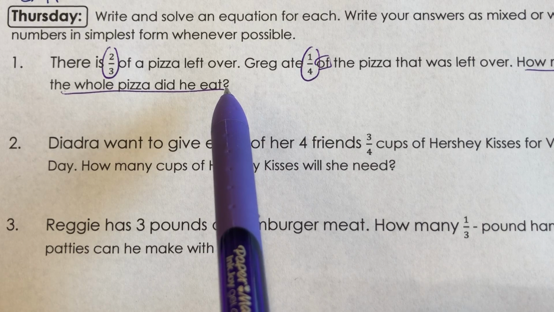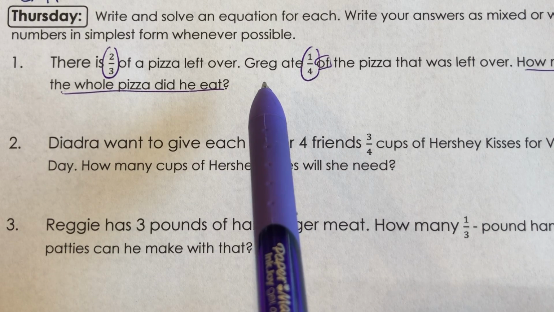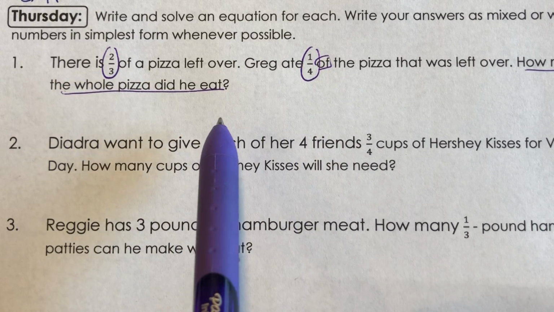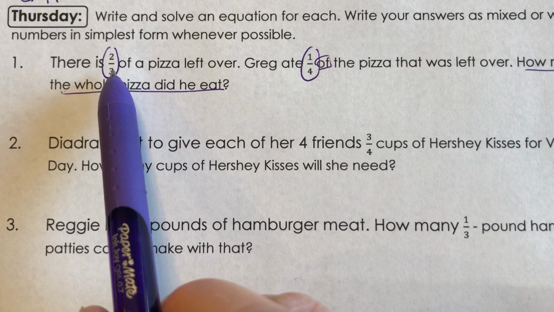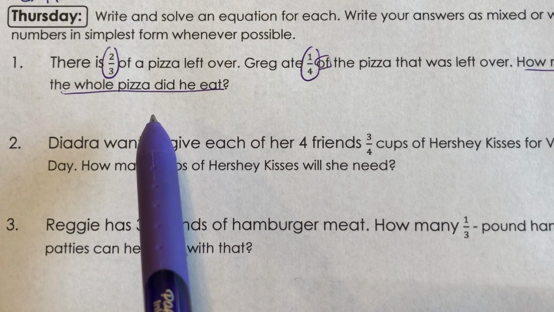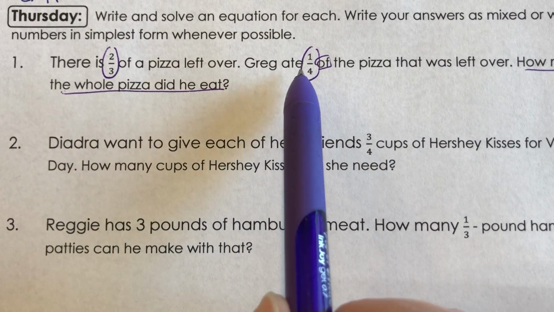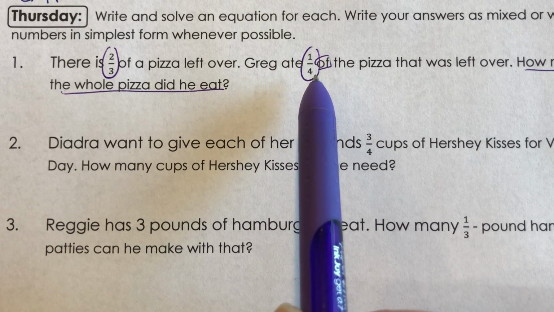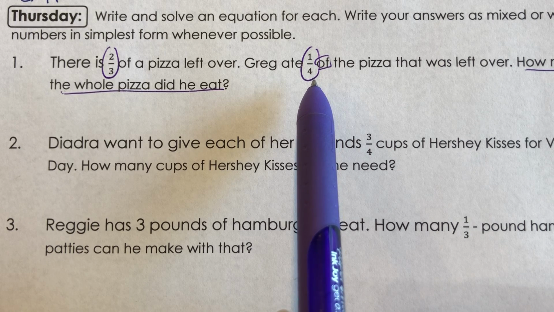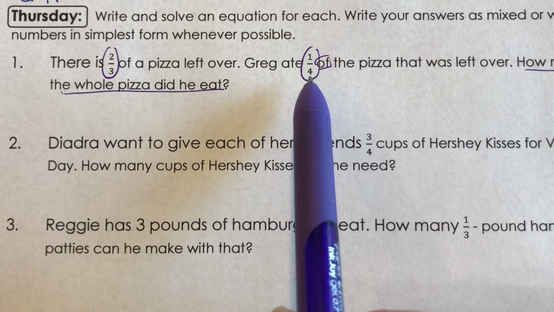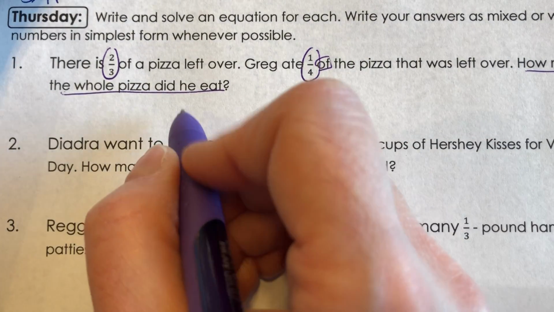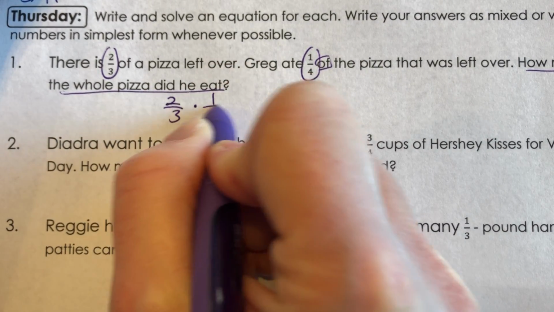Now think about the result of what we get. Should the result be more or less than what we start with if he ate 1/4? Shouldn't we end up getting less than what we start with? For sure. So what do you do with the 1/4? Would we multiply by 1/4 or divide by 1/4 to get an answer less than what we start with? Right, if you said that you multiply, then you're correct. Because remember, when you multiply by values that are less than 1, you get a lesser result. So this problem means I need to take 2/3 times 1/4.